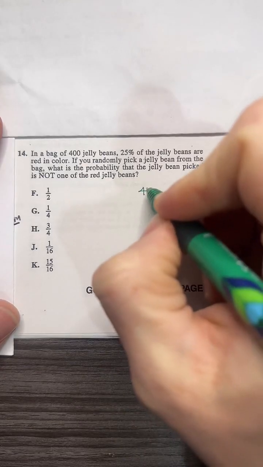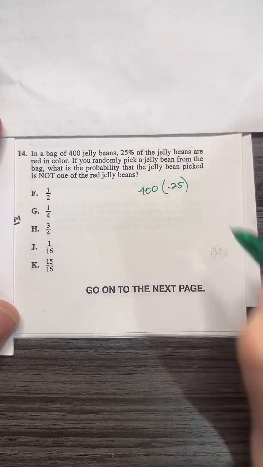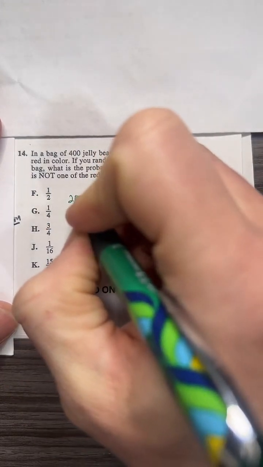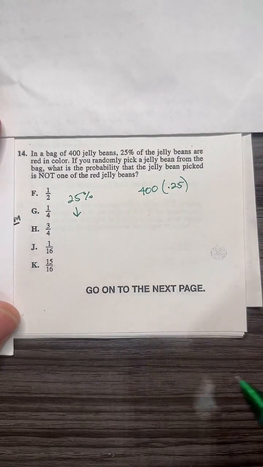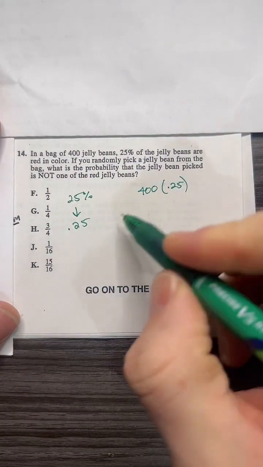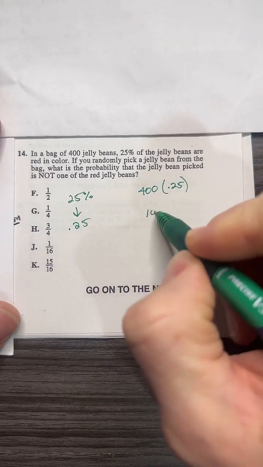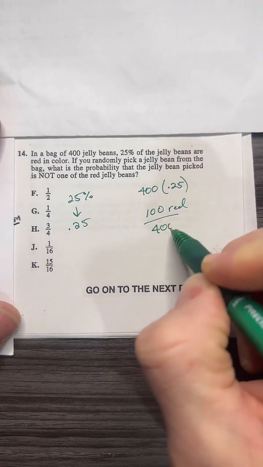So if I've got 400 and 25% of them are red, remember if we do 25 as a percent, I make that 0.25. So I do 400 times 0.25, so I have 100 red jelly beans out of 400.